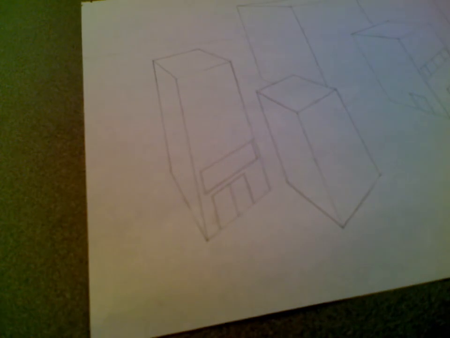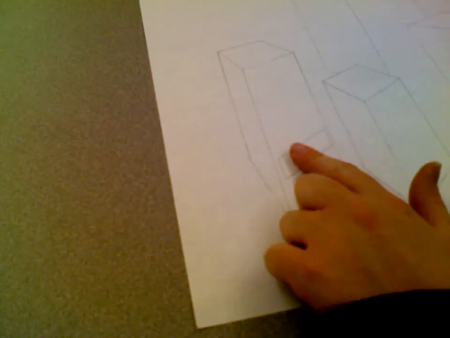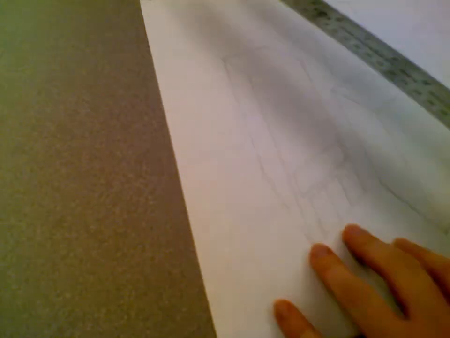I like to start with sidewalks because it kind of gives me ideas to where I can put my road, so that way I make sure I have left room for sidewalks. Okay, so I'm just going to use this building right here, and I'm going to line it up with my vanishing point that's over here.